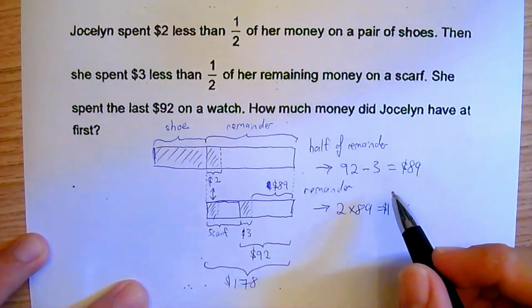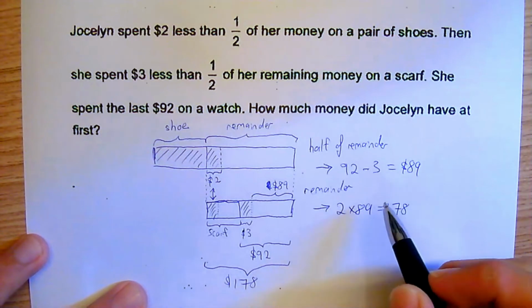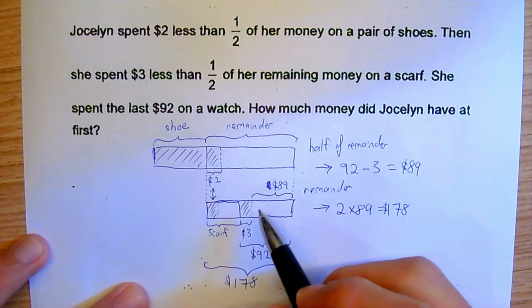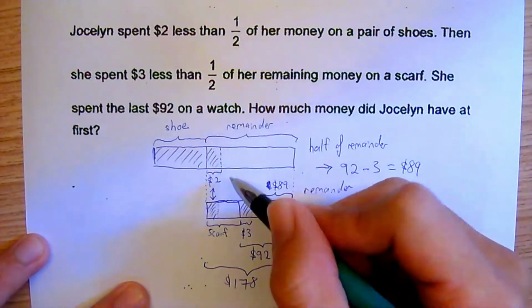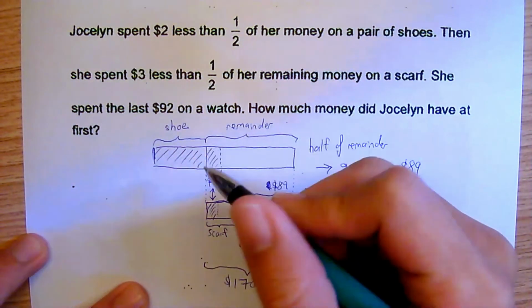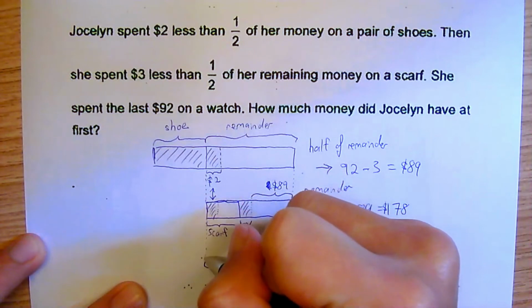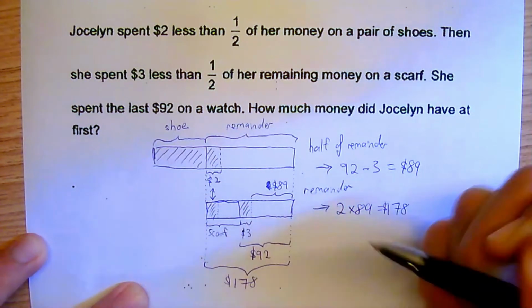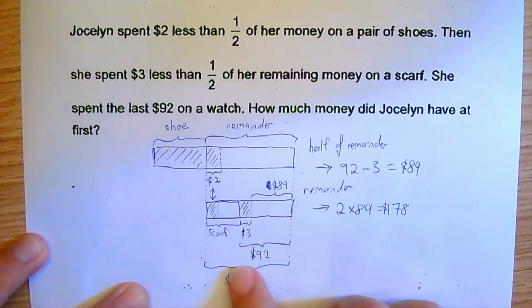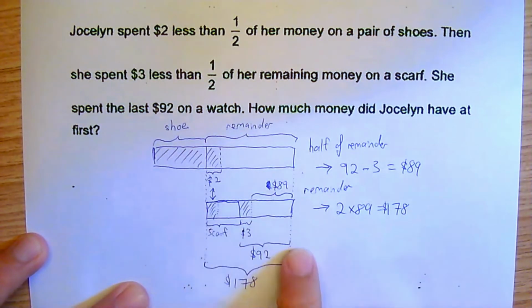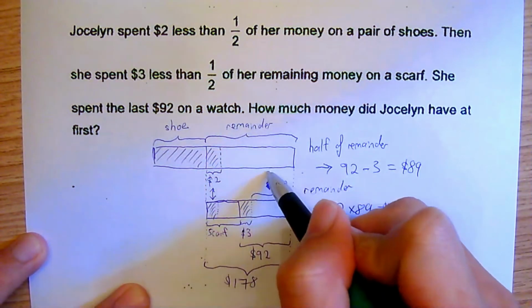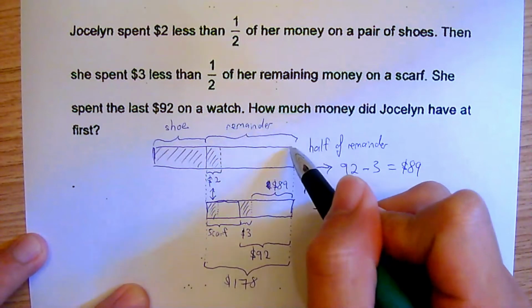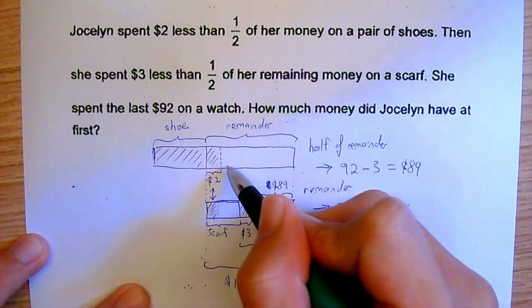Remember, every single working that I do, I find new information, and I have to throw it back inside here to ensure that we know what we are talking about. If you notice, I keep on drawing the dotted lines to show where exactly I am looking at. Now this is 178, and we know that this is $2, and this entire thing is half of all her money. I'm going to find half of the entire money right now.